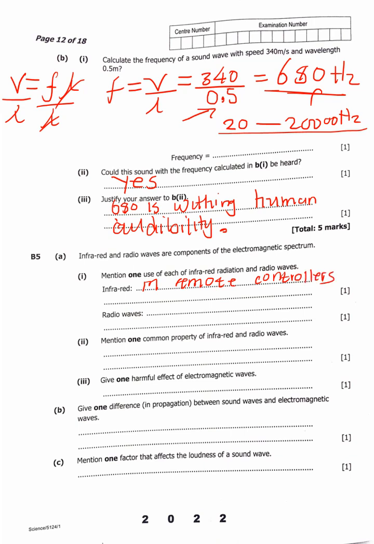Then for radio waves, we can say for communication, like transmission of information from the station to a listener. So we can just say for communication.